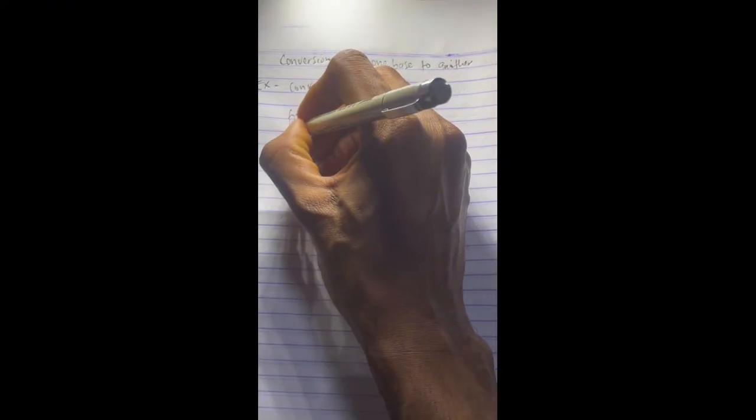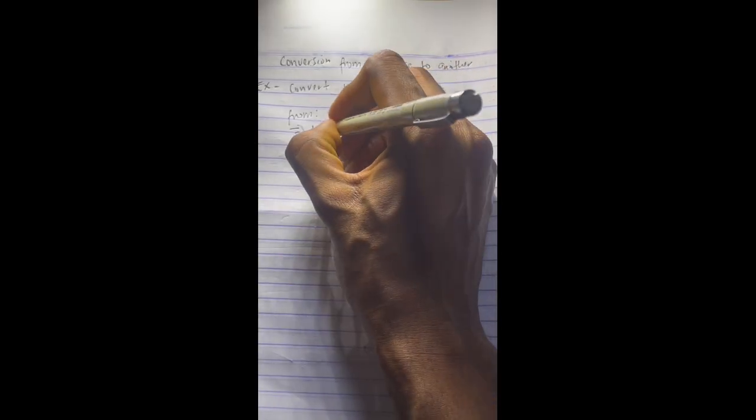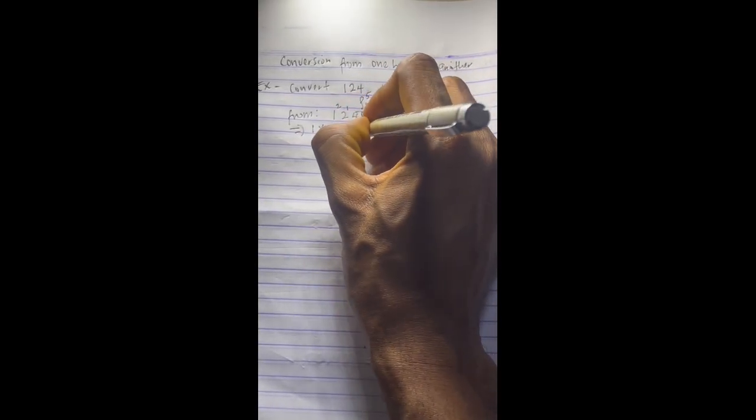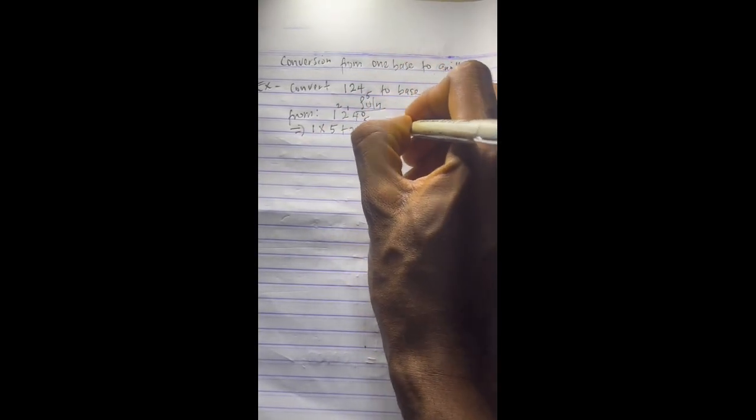124 base 5. For you to convert this to base 2, you can't convert it to base 2 directly. So what you do first is you convert this to base 10. Then the answer you get in base 10, you convert to base 2. And when converting any other base to base 10, we make use of successive multiplication, by assigning powers 0, 1, 2. So which implies you have 1 times 5, plus 2 times 5, plus 4 times 5.